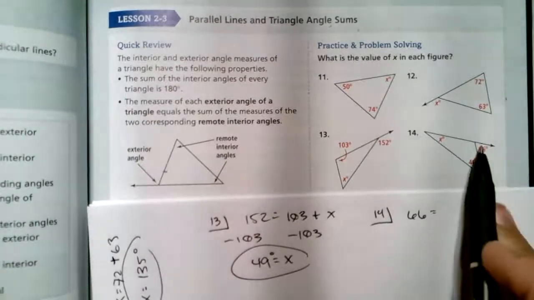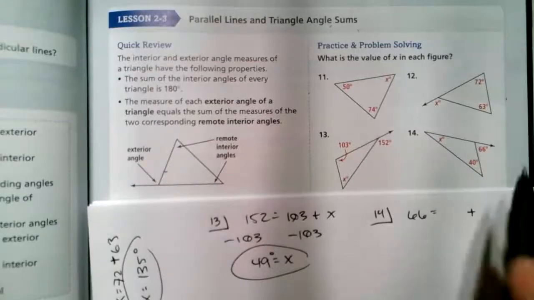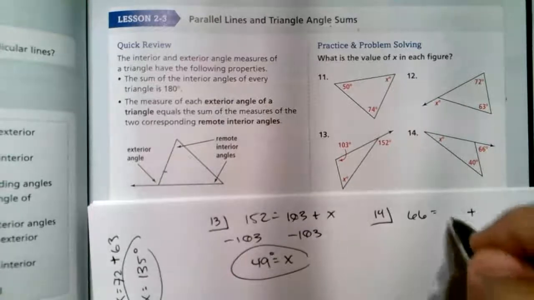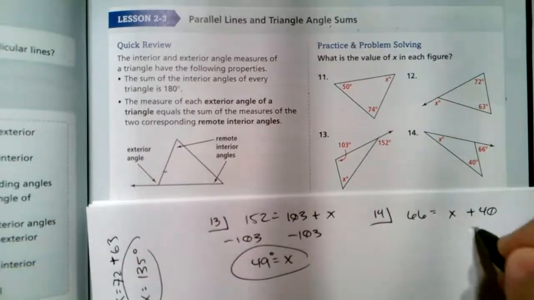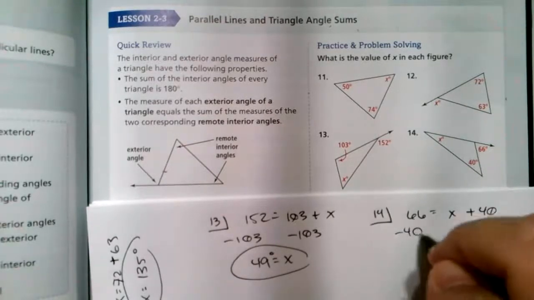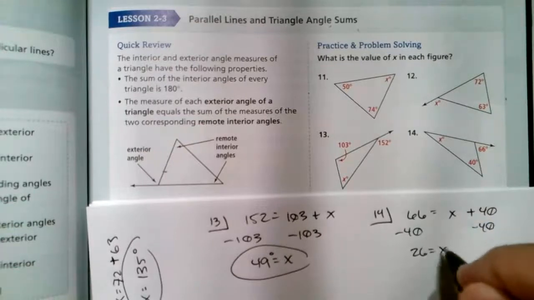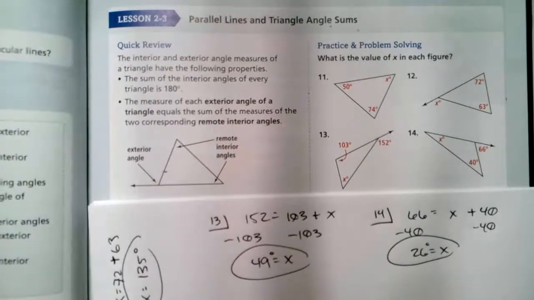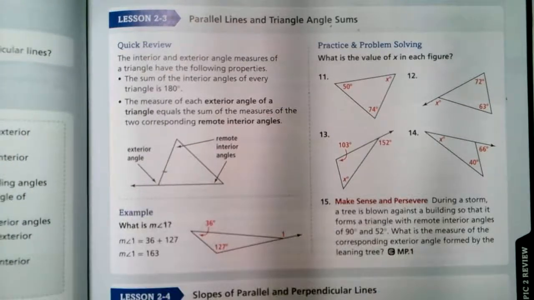And then number 14, let's take a look. Again, very similar to 13, same idea. Take that exterior angle, set it equal to the sum of the two opposite interior angles, x and 40. So in this case, I just subtract 40 from both sides, and I get that x equals 26 degrees.